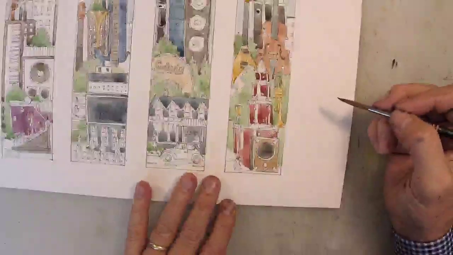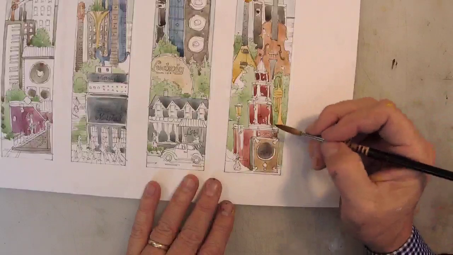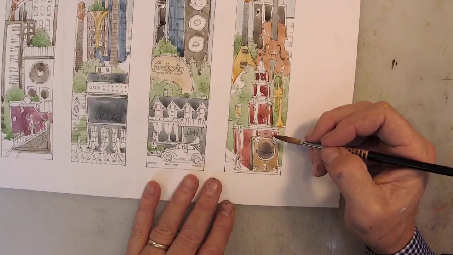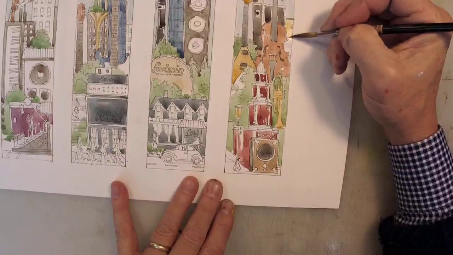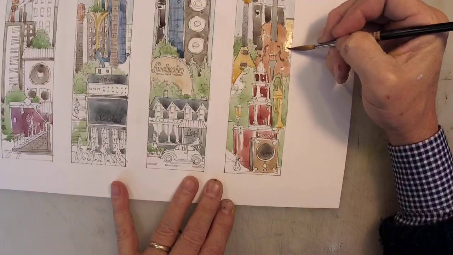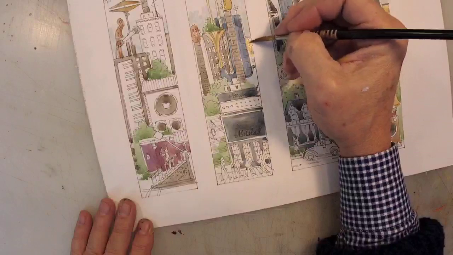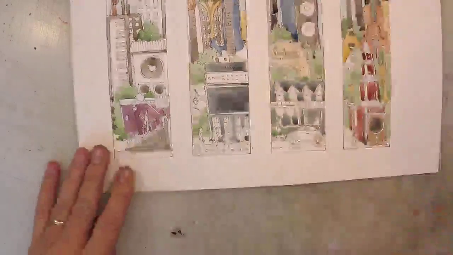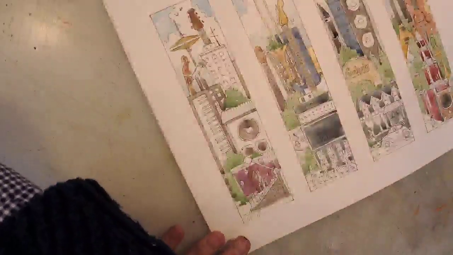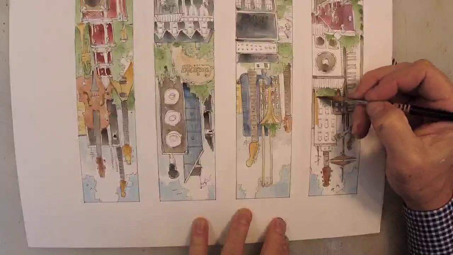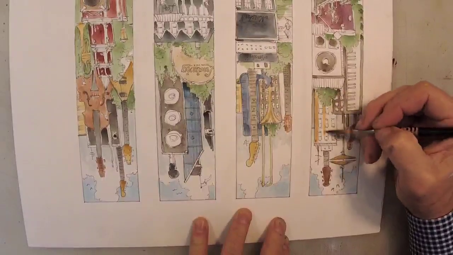Street light. Sheet music over here. Sheet music here too. Oh, and let's make this building. I'm going to turn it over so my hand doesn't rest on the wet paint.